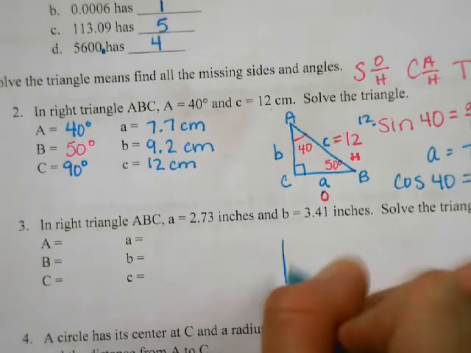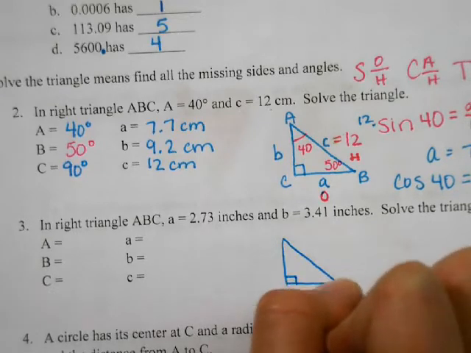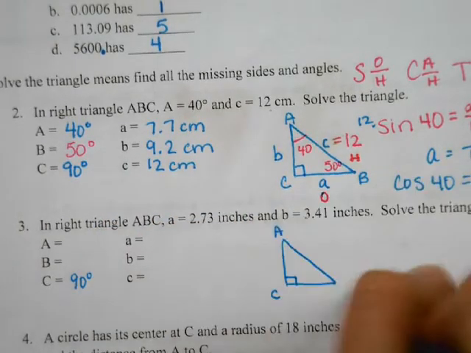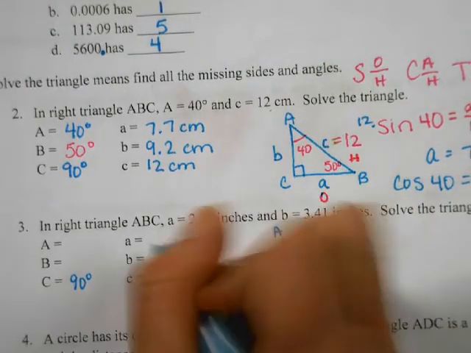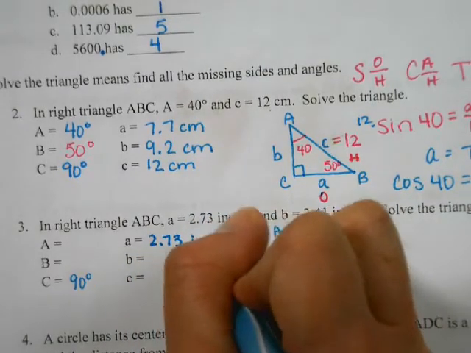I'm going to draw a triangle. We know C is 90. Little a is 2.73 inches.